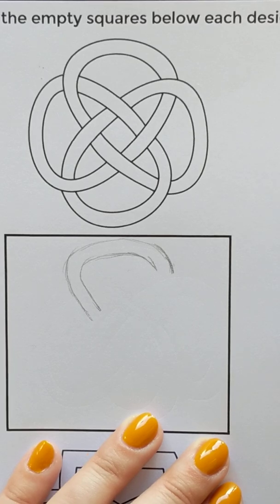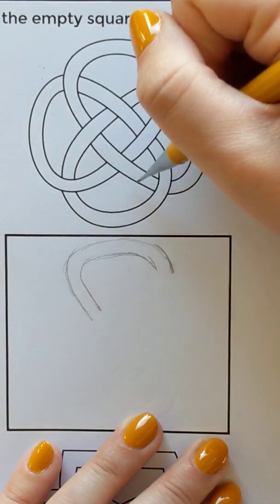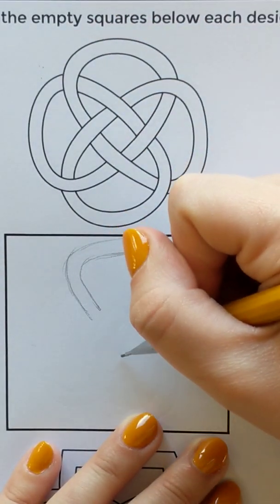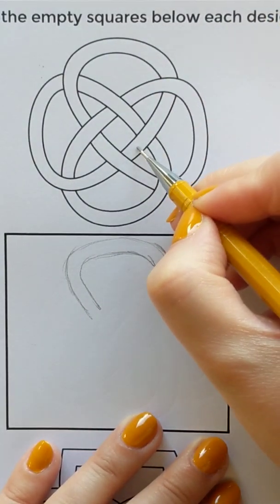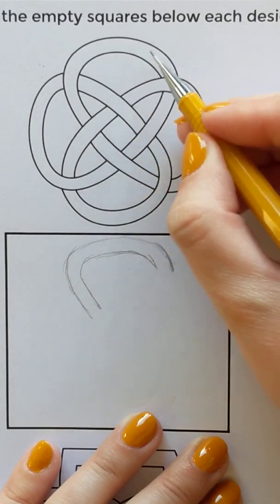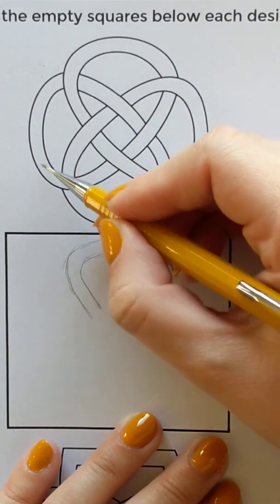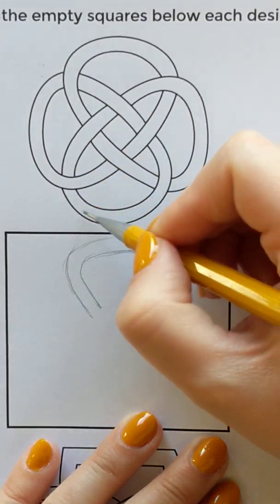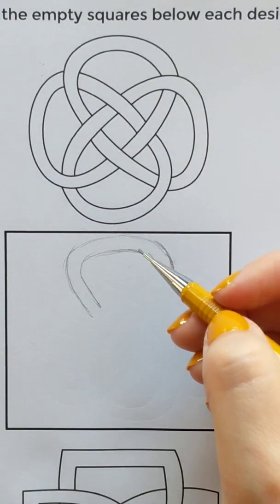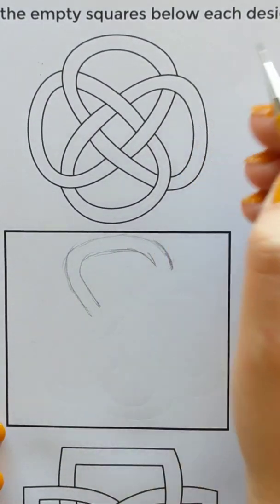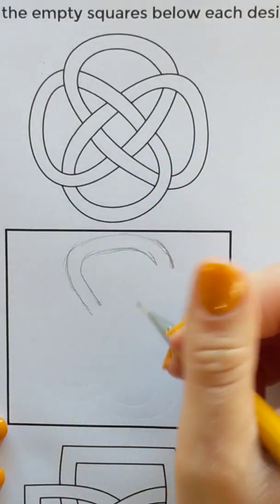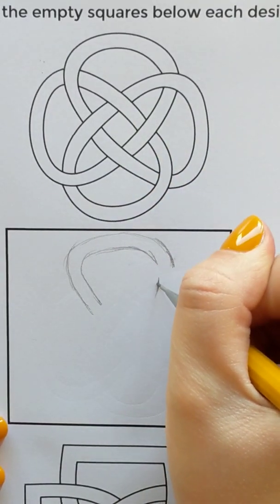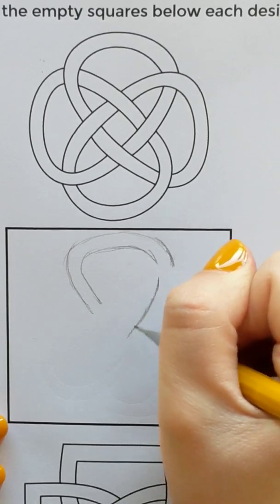Now I can go through and either leave some area here, connect it at the bottom, and start doing this loop, or I can finish out this one. So I think I'm actually going to finish out this loop and then take it to the left, down, and to the right. So I'm going to look at where my lines would be connecting. I'm going to leave a little bit of space about the width of this line here and bring it down.